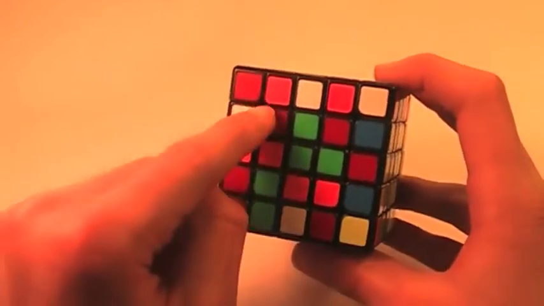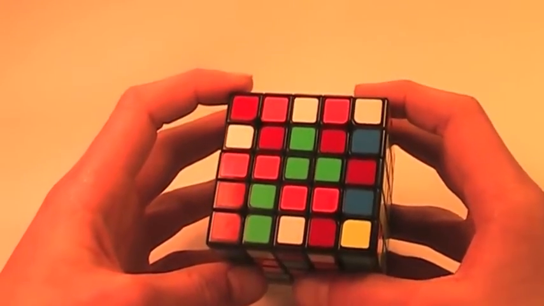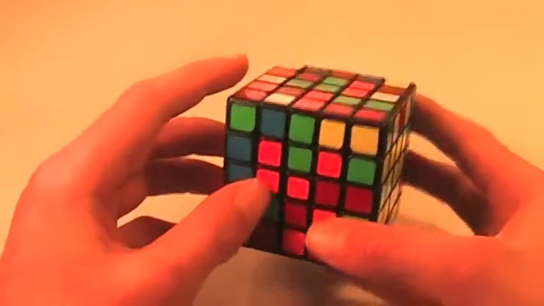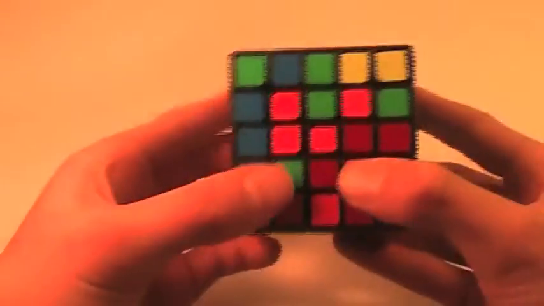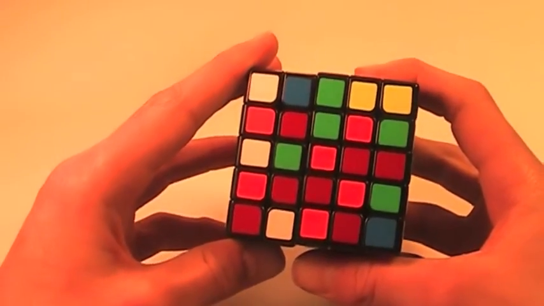We have this centerpiece that can go right here. So we're going to go ahead and rotate it down once. So that way when we move it down, it'll be matched up. So now we're going to go ahead and move it out of the way.